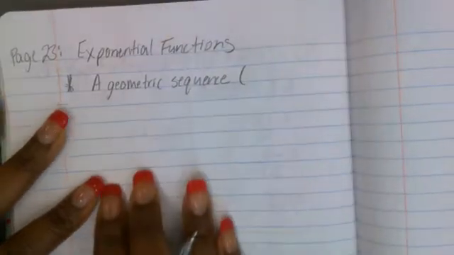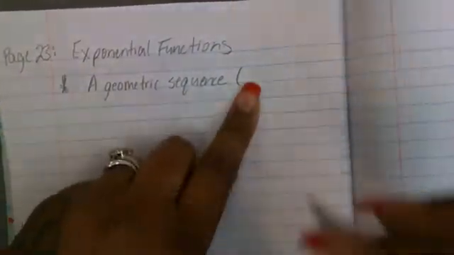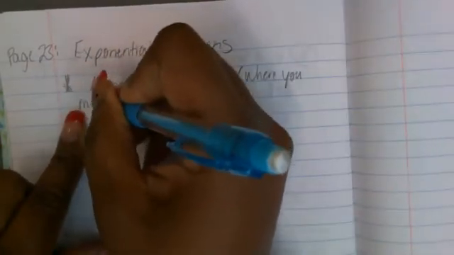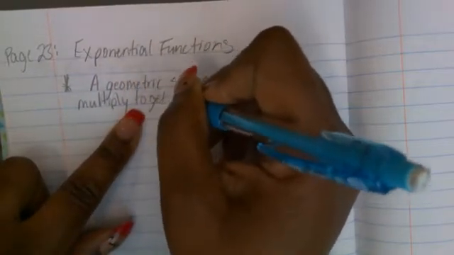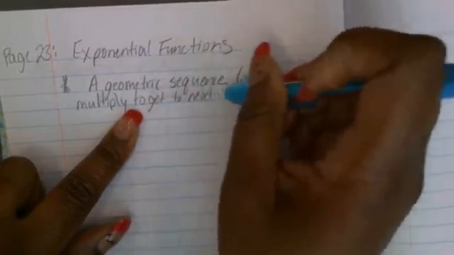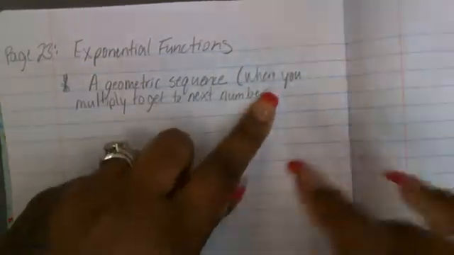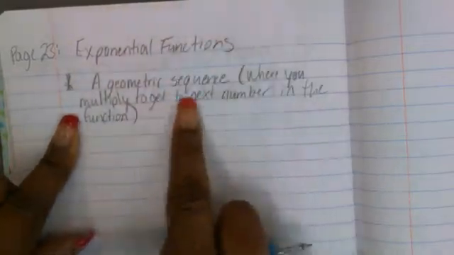A geometric sequence is where you multiply to get to the next number in the function. That's what a geometric sequence is.